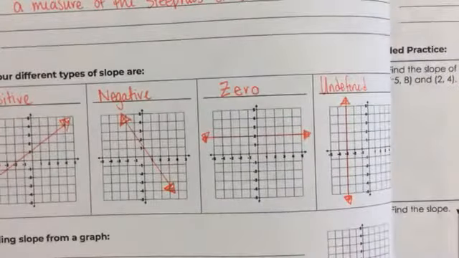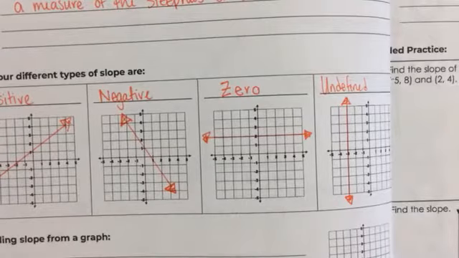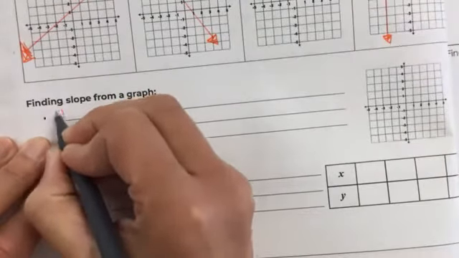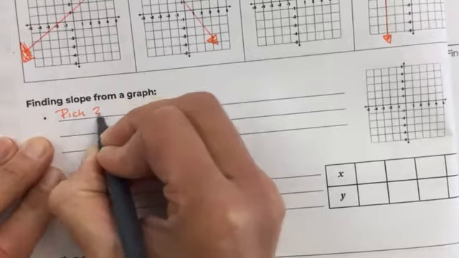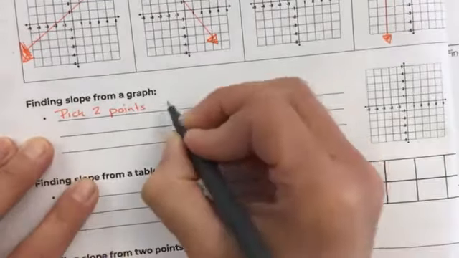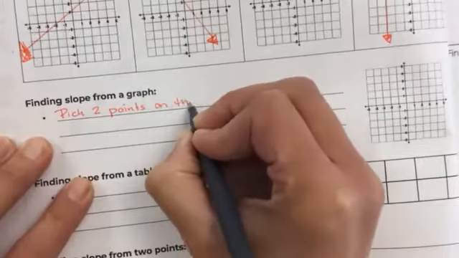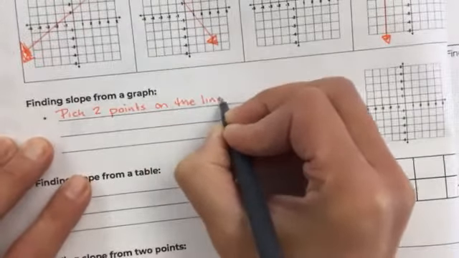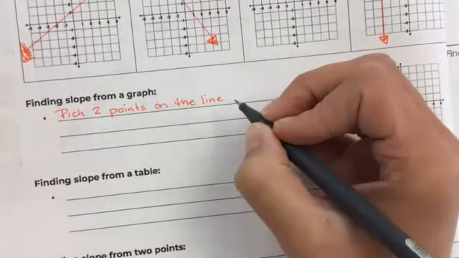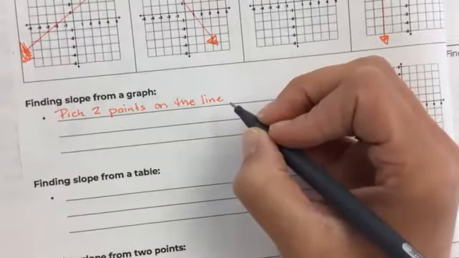Now, we can find the slope a few different ways. So for example, if we have a graph, the method is to pick 2 points on the line. And one way to do this is to connect them, making a triangle.